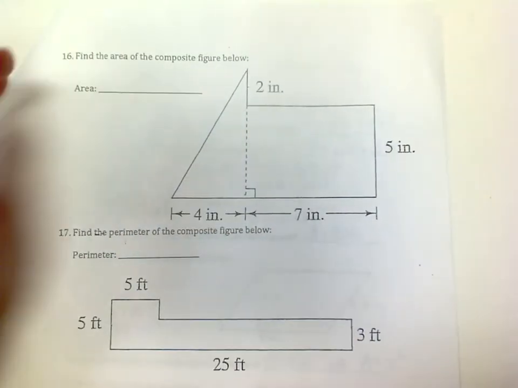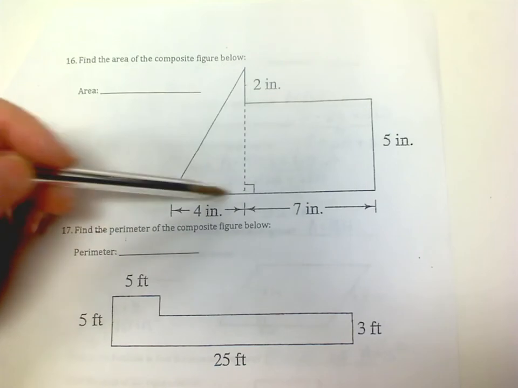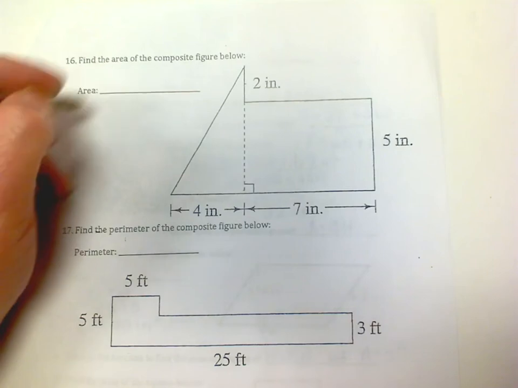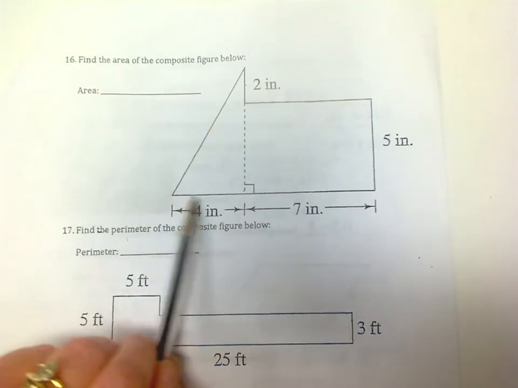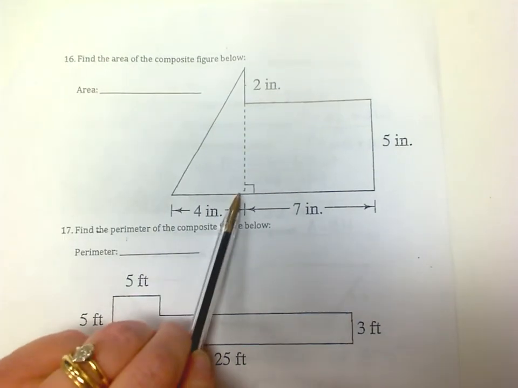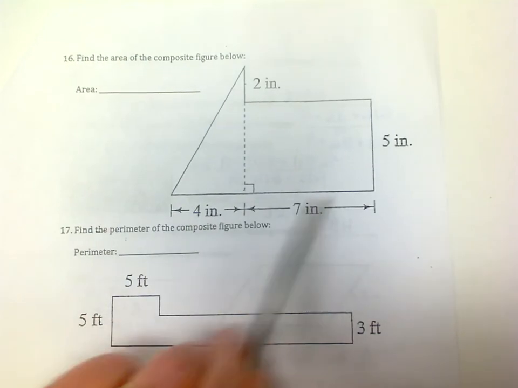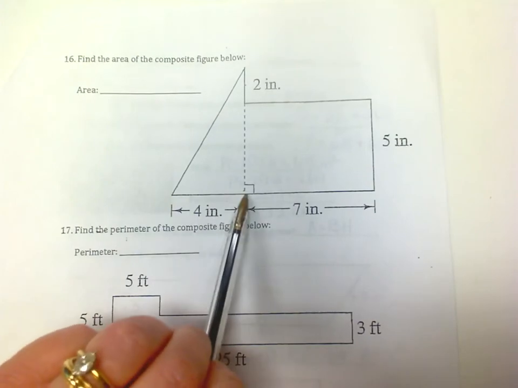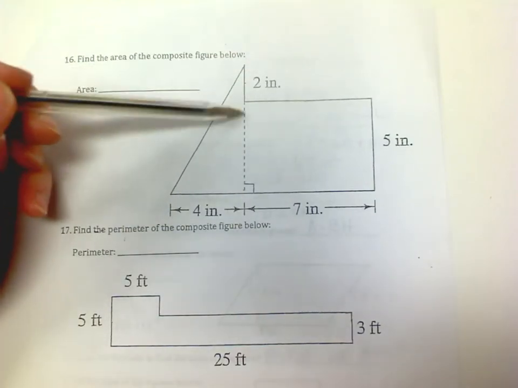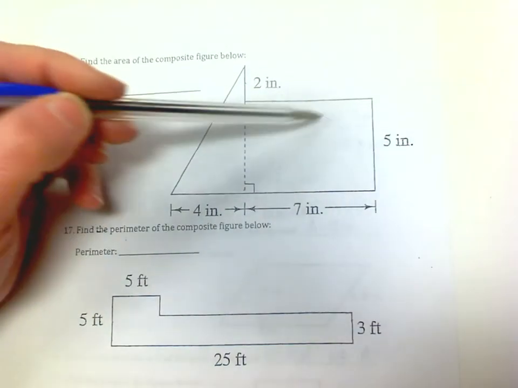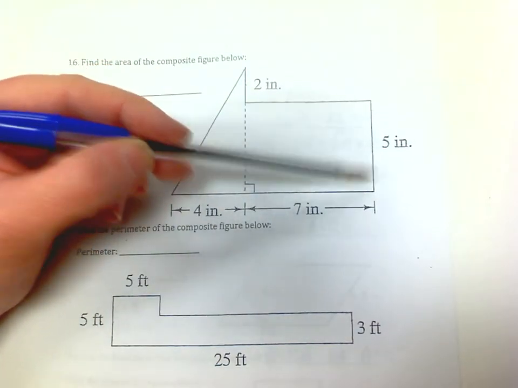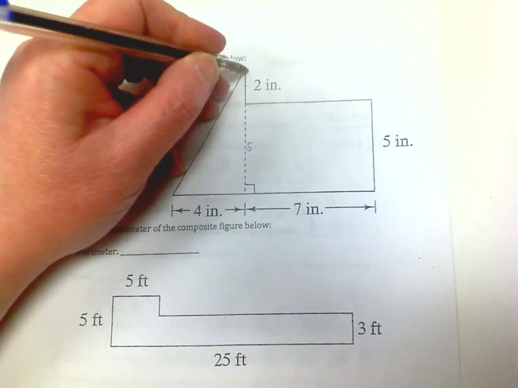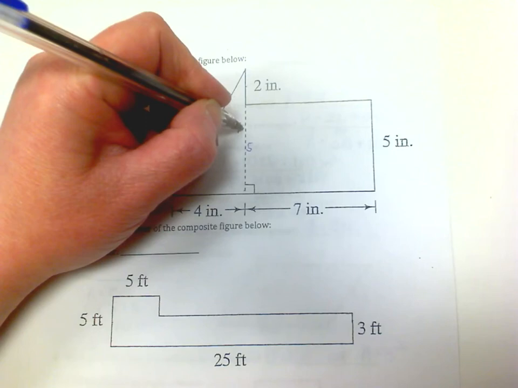To find the area of the composite figure, we're going to need to find the area of the triangle and then the area of the rectangle and add them together. So the area of the triangle, this part of it is 4. They had to give us that this time because there's no other place that we could have gotten that 4. But this side, they didn't give us, unless you look over here and realize, oh yes they did, it's 5. So I know if this much is 5 and this is 2, then the height is 7 inches.